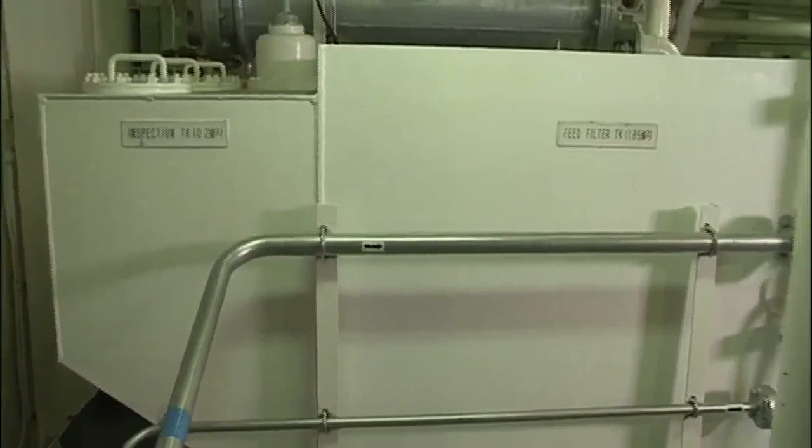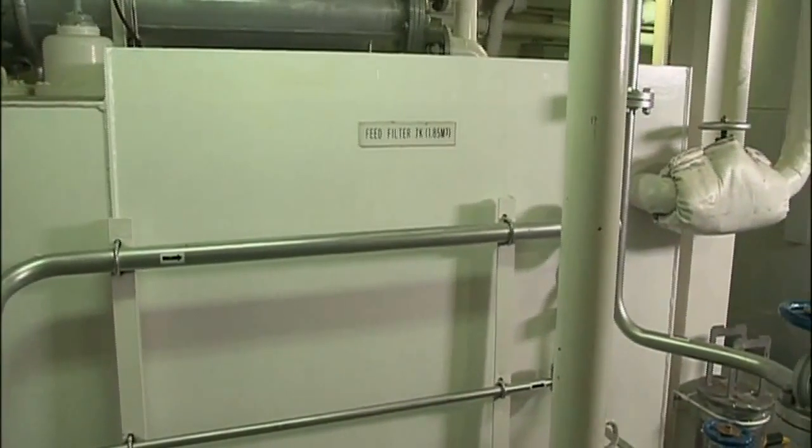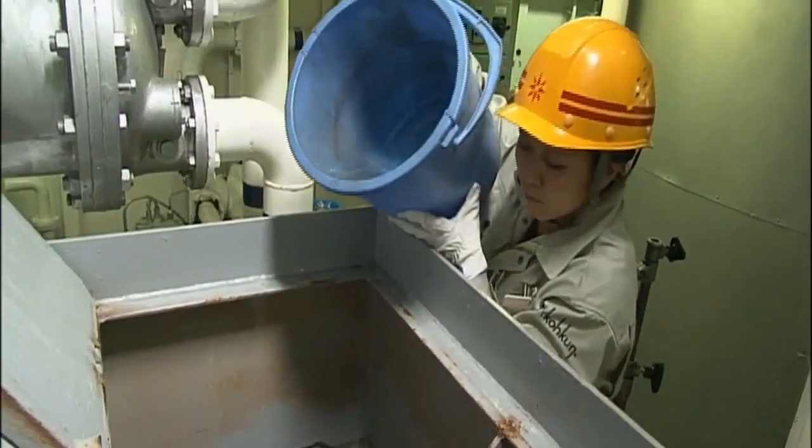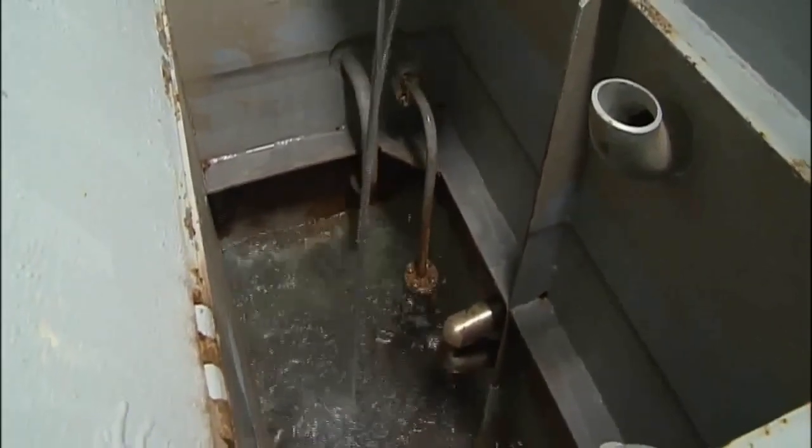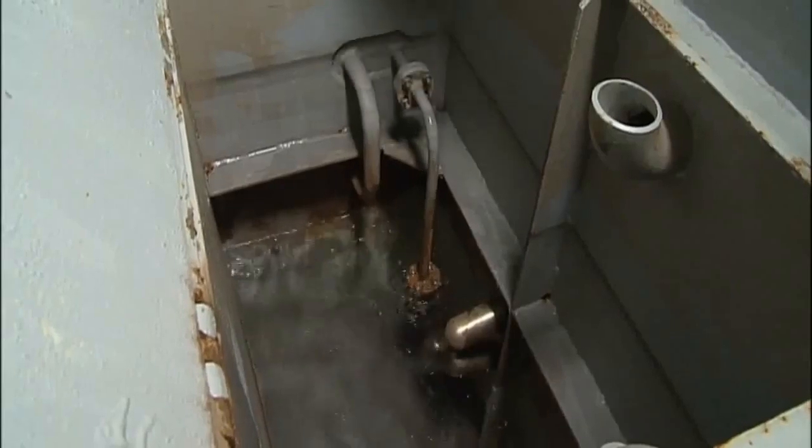The Japan Institute of Marine Engineering, the Japanese industrial standards, chemicals manufacturers and shipping companies all have their own standards. So we recommend that you perform water treatment in accordance with the standards adopted by your ship.